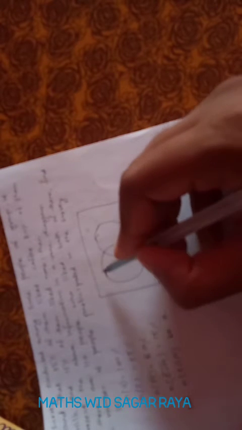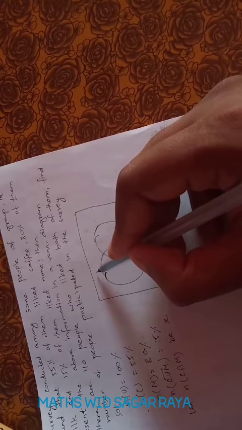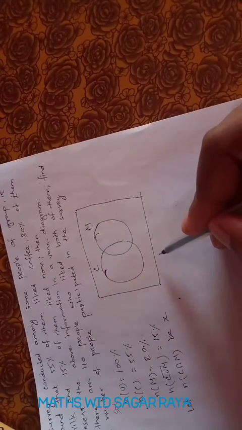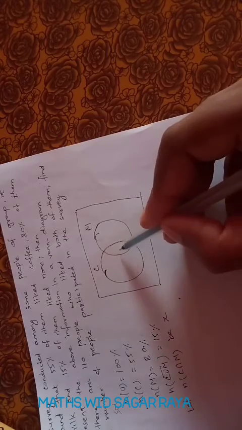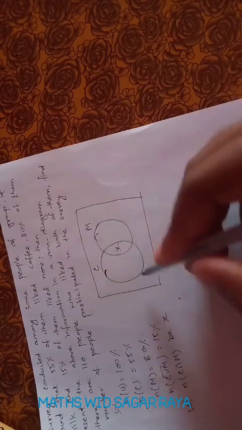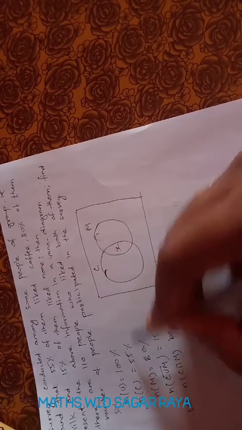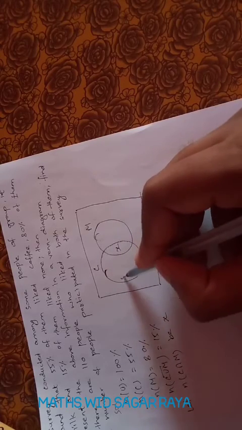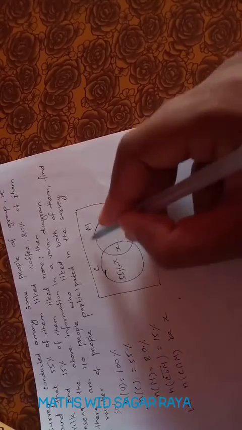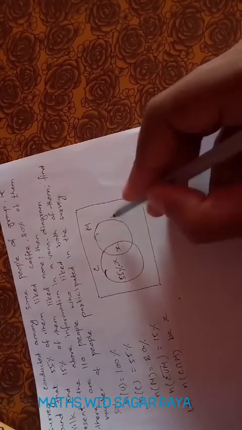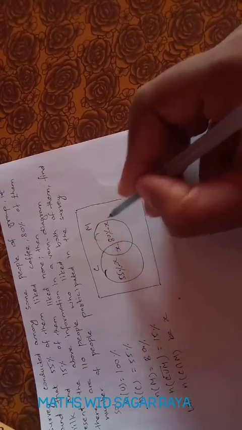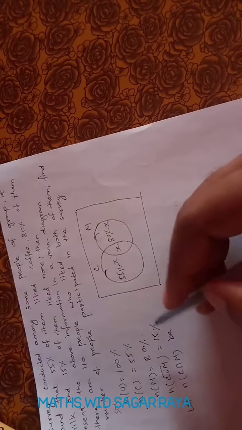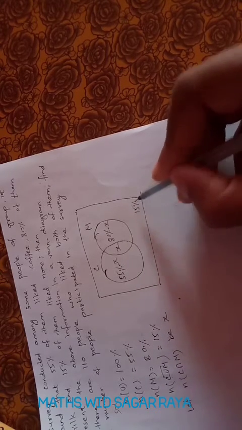Let this one be coffee, this one be milk, and this intersection part we suppose is x. If this whole coffee part is 55%, we subtract x, so 55% minus x, and this whole milk part is 80%, so this part is 80% minus x. And (C ∪ M) complement is given as 15%, so this part is 15%.